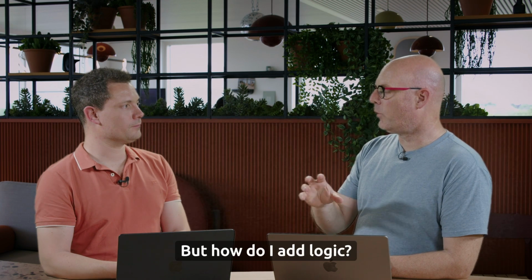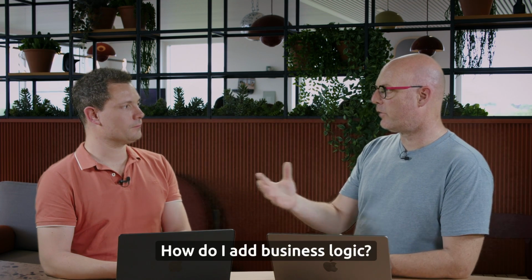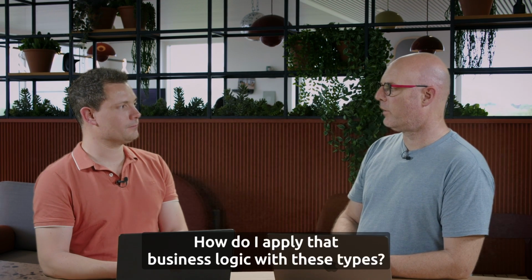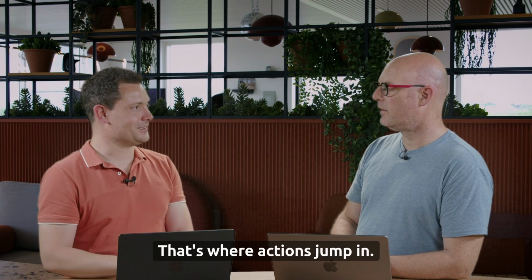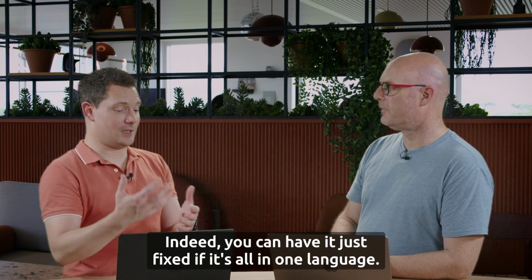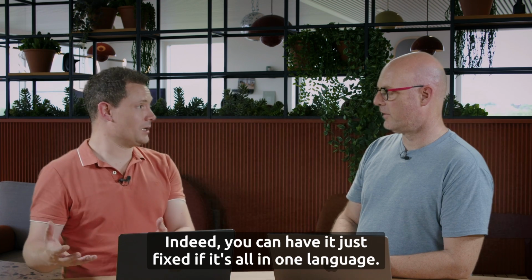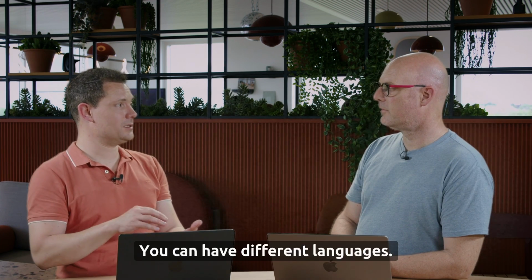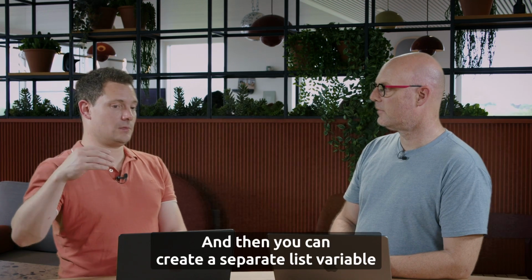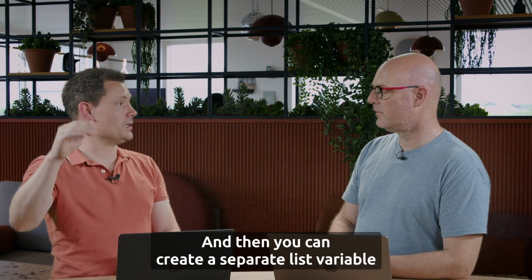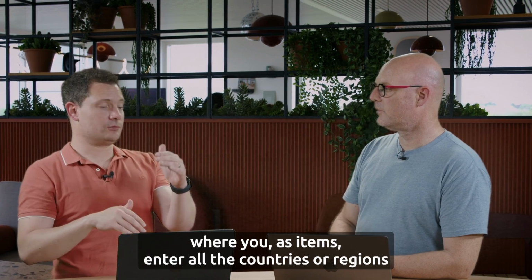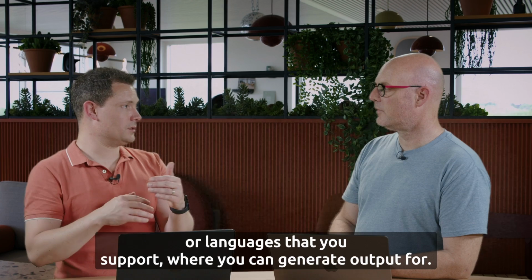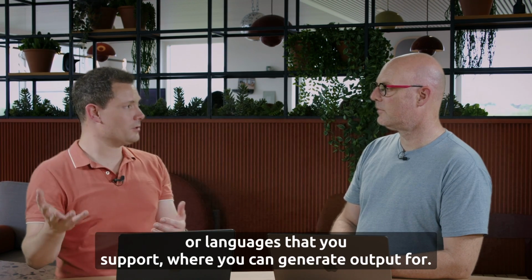But how do I add logic? How do I add business logic? For example, I change my country. I would like to have it done automatically. How do I apply that business logic with these types? That's where actions jump in. Indeed, you can have it just fixed if it's all in one language. You can have different languages, and then you can create a separate list variable where you, as items, enter all the countries or regions or languages that you support, where you can generate output for.